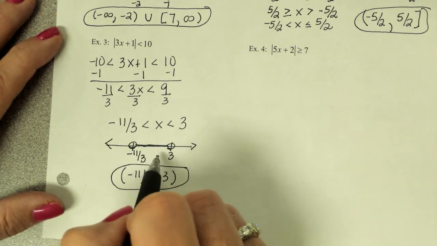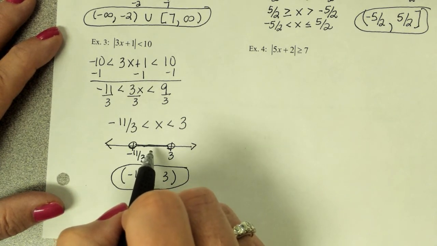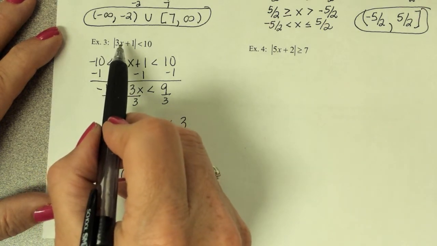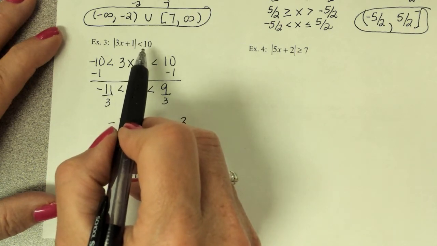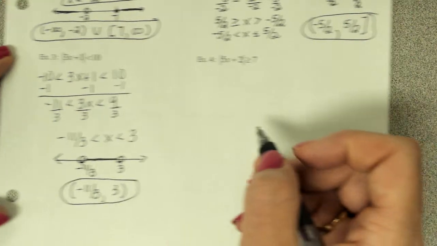Give me some number. What's some number that would be in there? Easiest number to check. I can think of an easier number. 0. If I plug in 0, I get 1. Absolute value of 1 is 1. Is that less than 10? That works, doesn't it? So we're pretty sure we're good.